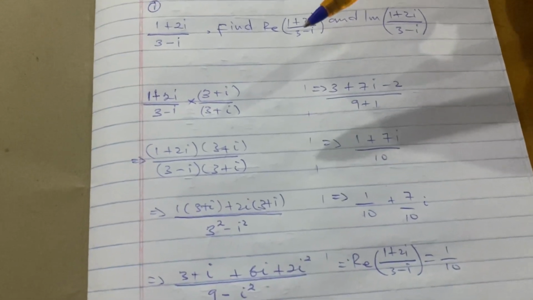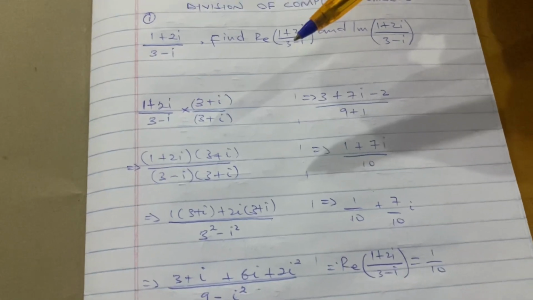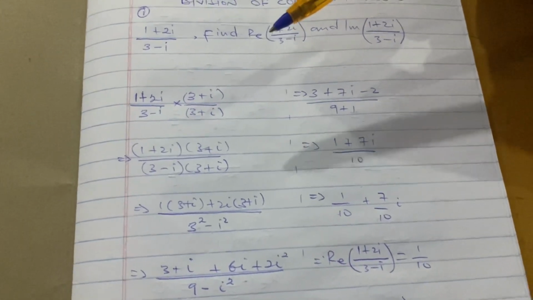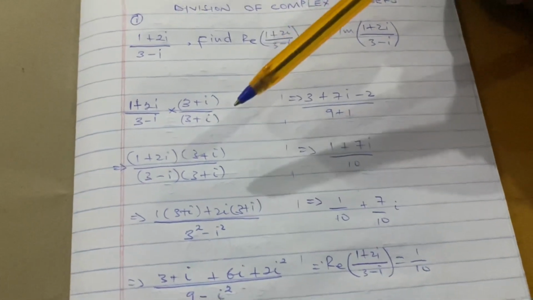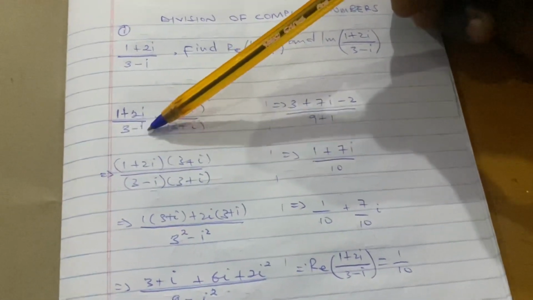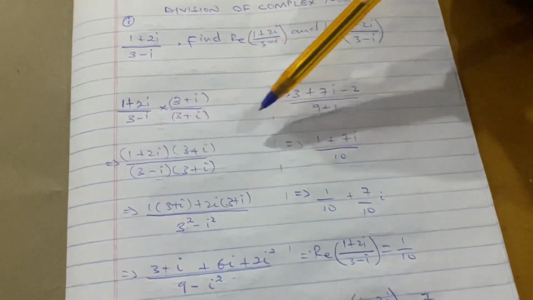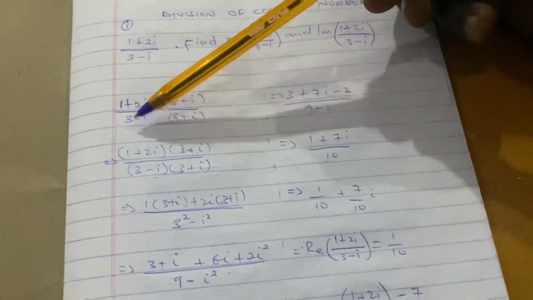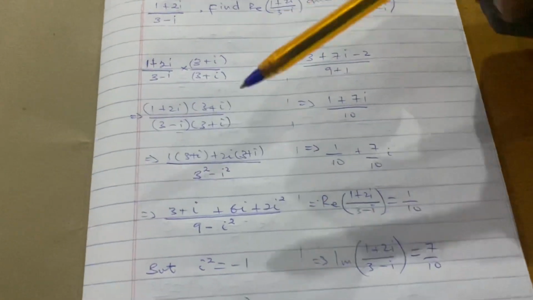So the first thing we do is to find the conjugate of the denominator. When we say conjugate, what you just do is negate the i part of the denominator. So over here it is 3 minus i. If you negate this negative i to become positive i, then you multiply both the numerator and the denominator by 3 plus i.